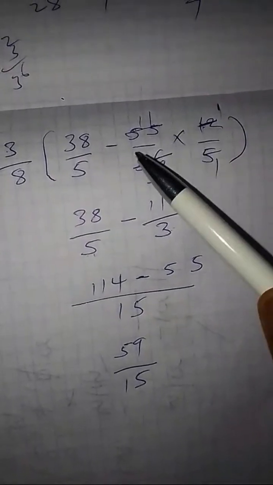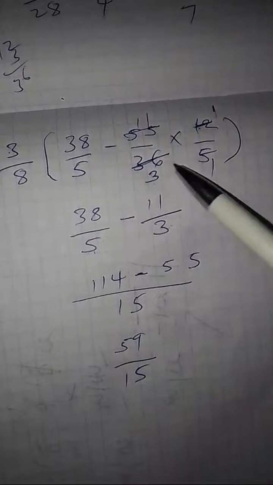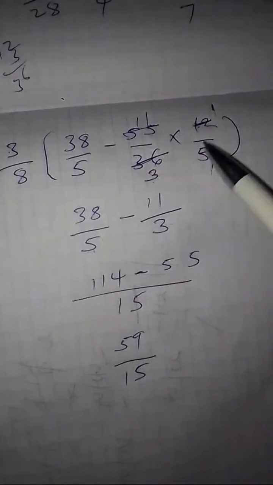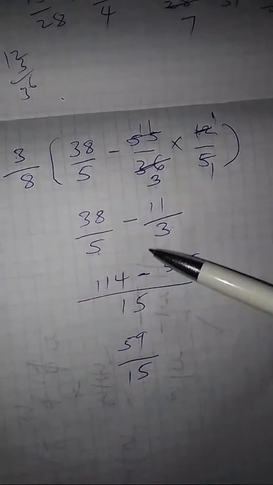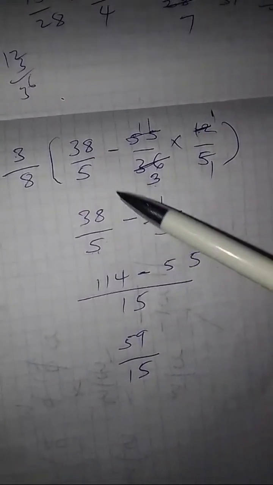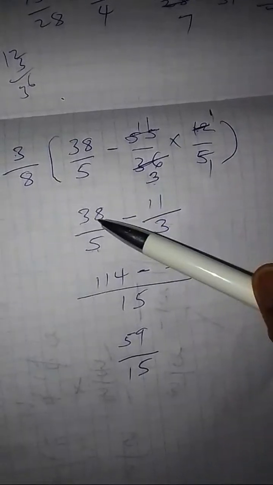So what we have seen is that we are going to work out multiplication first. So we've cancelled this part, 5 here once, 5 into 55, 11. Then here we've taken 12 here once, 12 into 36, 3 times. So we shall have 11 times 1, that is 11, and 3 times 1 is 3. Then we shall subtract this one, 38 over 5. The reason why we are doing this is that you are following the BODMAS rule.